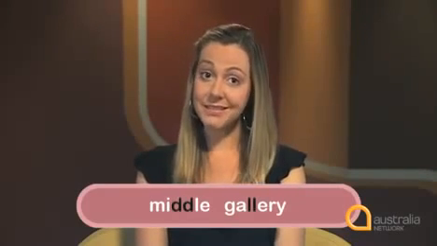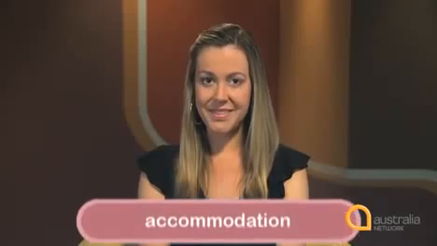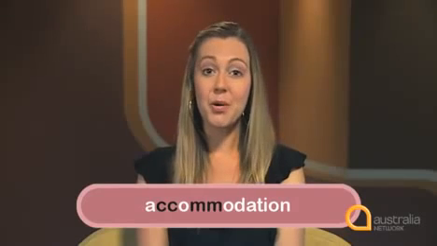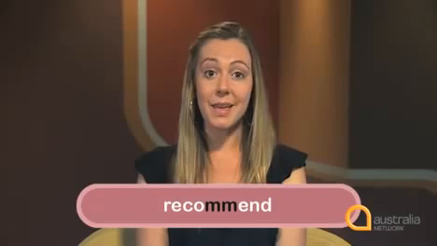Middle and gallery. Middle has two Ds and gallery has two Ls. Here are some other words with double consonants that are frequently used in IELTS, and you should be careful to spell correctly. Accommodation. Notice that there are two Cs and two Ms. Recommend. Only one double consonant this time, the Ms in the middle.